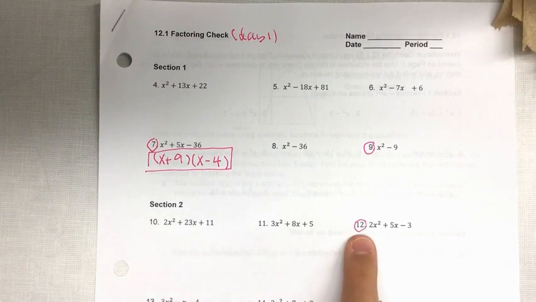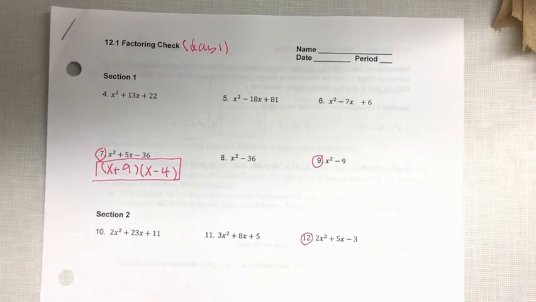Now for number 12, though, it doesn't have the 1 in front of the x squared. This might be the wrong class, right? All right, let's go to number 9.